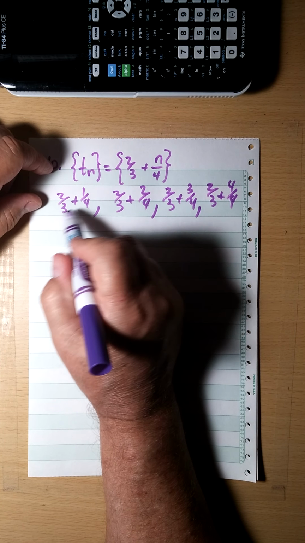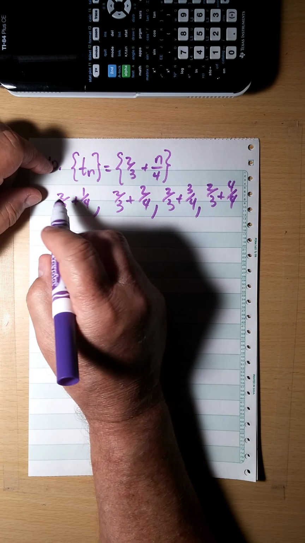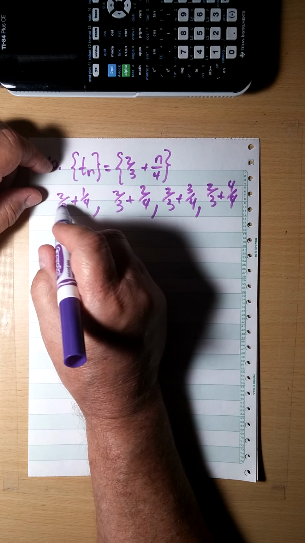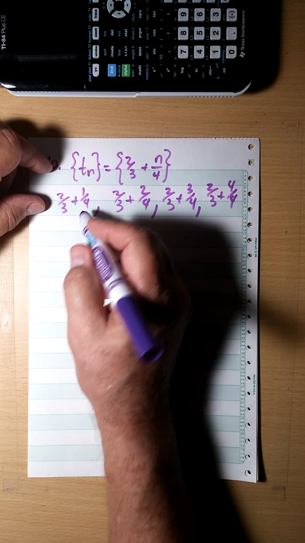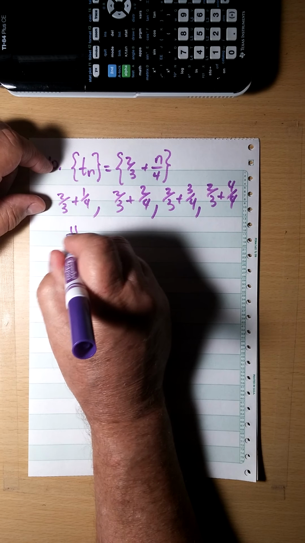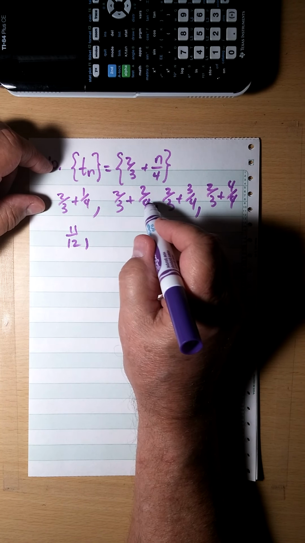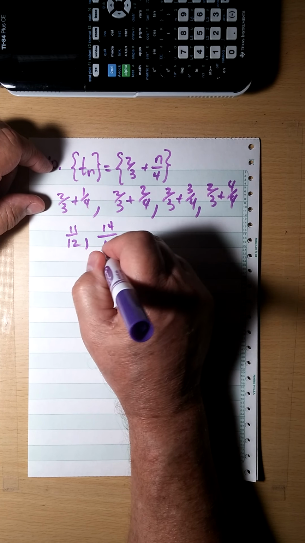The common denominator here is 12. This is 8 12ths because of multiplying both by 4. And this is 3 12ths. 8 and 3 is 11 12ths. 8 12ths and 6. 8 and 6 is 14 12ths.